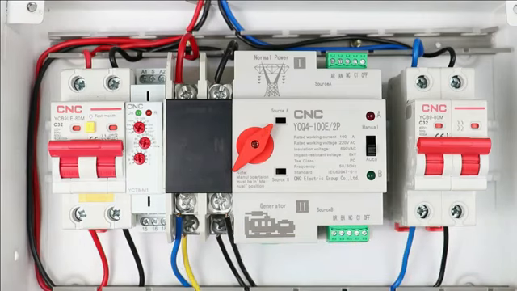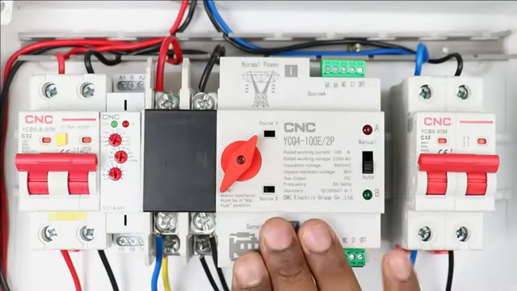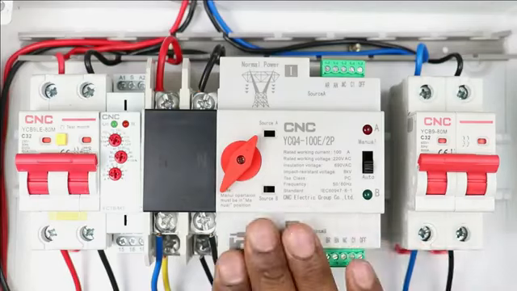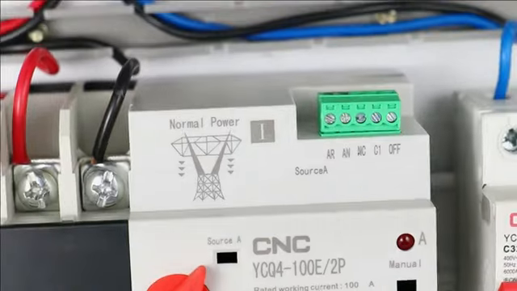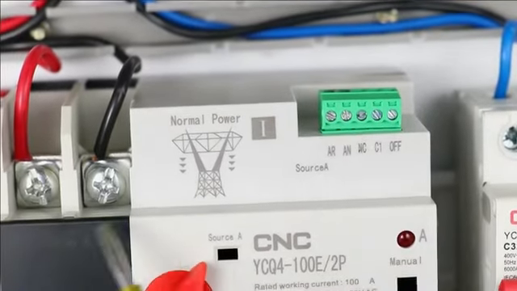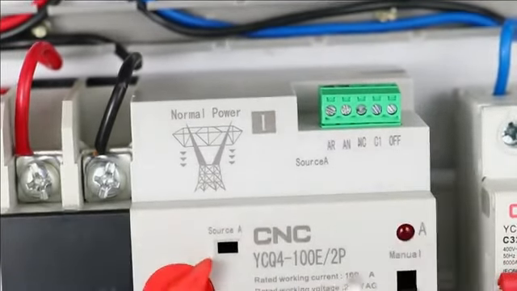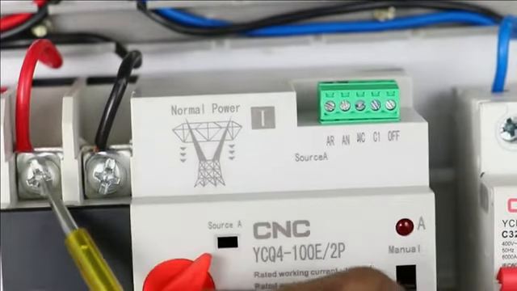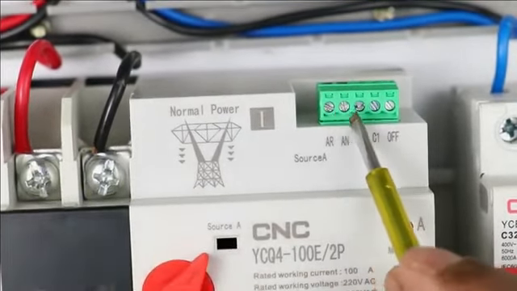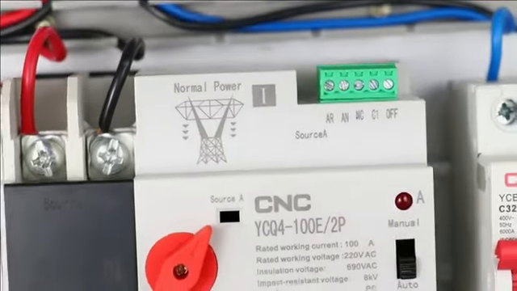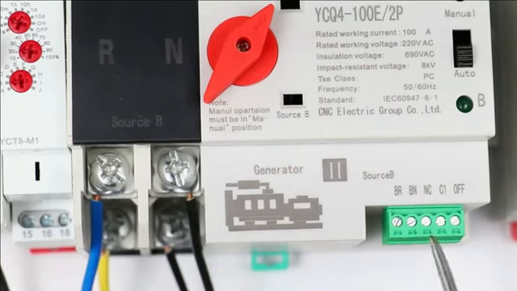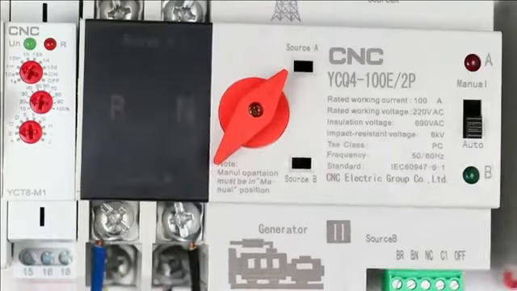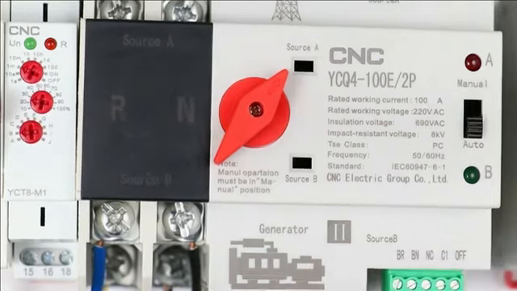Now we will learn about control wiring. This ATS, which is of CNC company, has a control terminal over here. You can see 5 terminals are provided for control wiring. At these 2 terminals, you have to provide feedback of source A. This means to check the power supply, you have to provide feedback at these 2 terminals. Similarly, for the power supply of the generator also, you have to provide feedback at these 2 terminals. After providing power supply feedback to the control terminal only, this ATS makes changeover automatically.